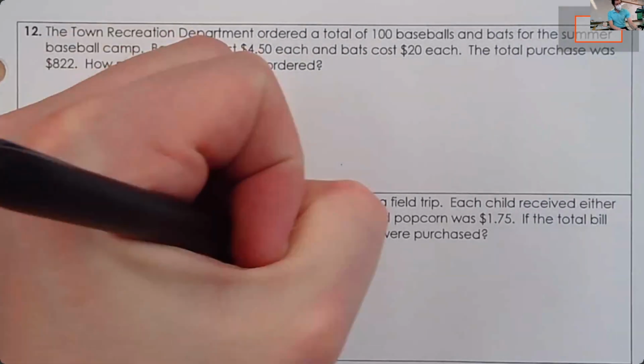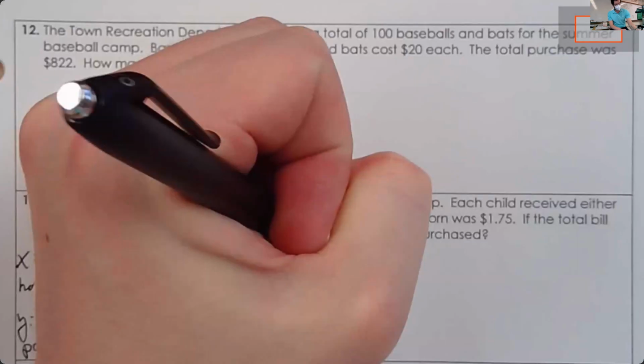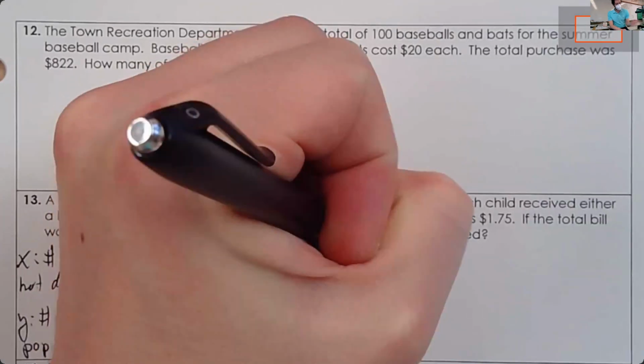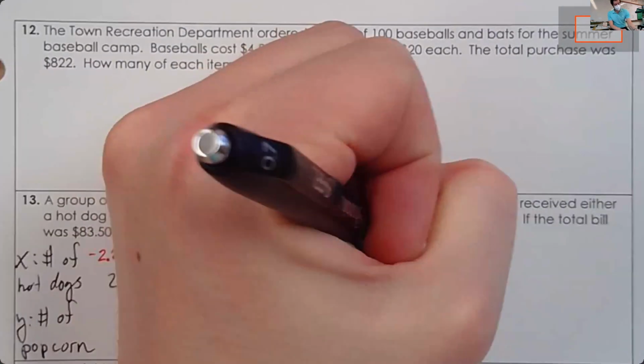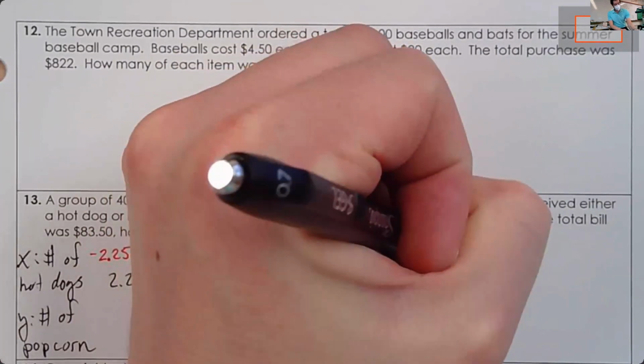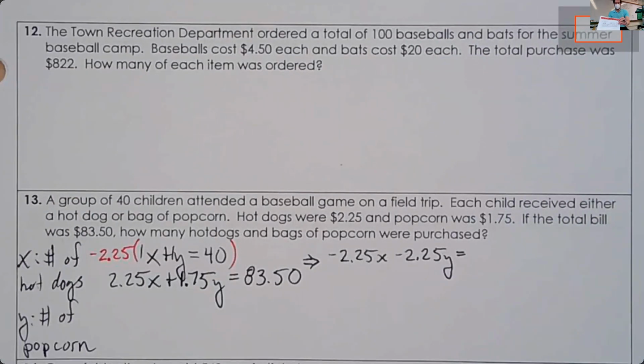So now we have to rewrite both equations. The first one's going to change, the second one will not. So the first equation, negative 2.25 times 1x is negative 2.25x. And then we multiply that by y as well. So that'll be minus 2.25y. And this is where your calculator will come in handy. Negative 2.25 times 40. Having a calculator in front of you will make this a lot easier.